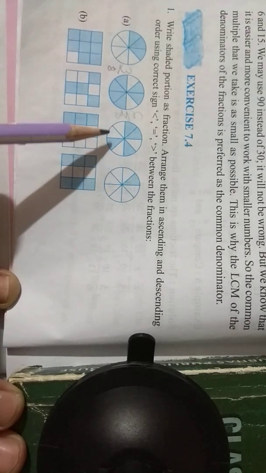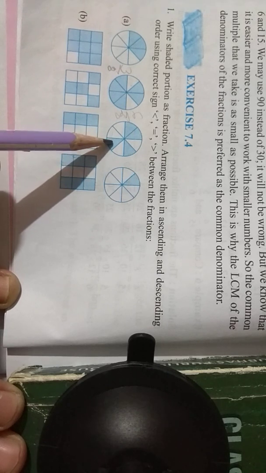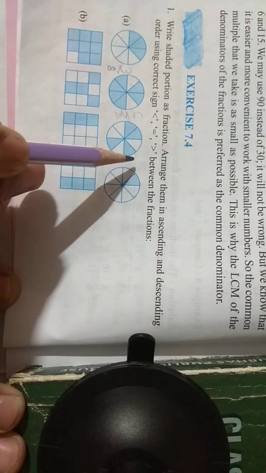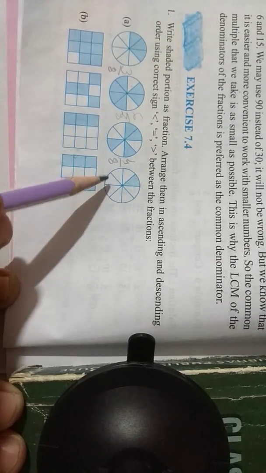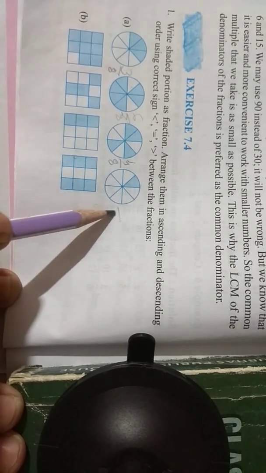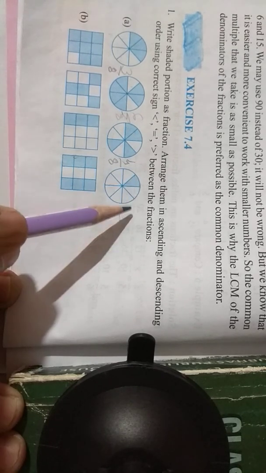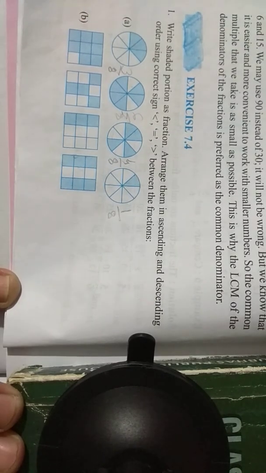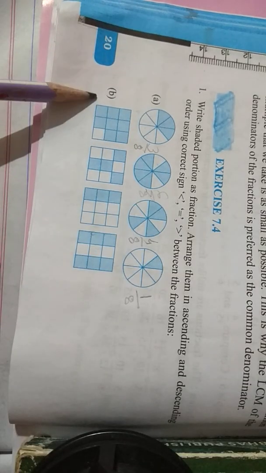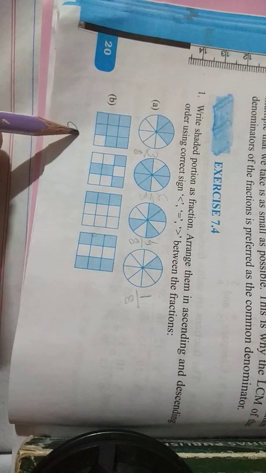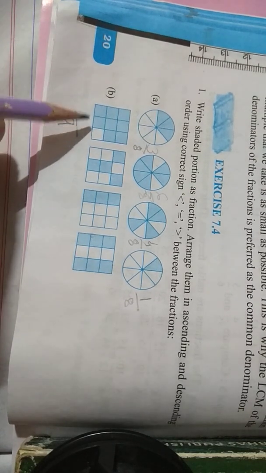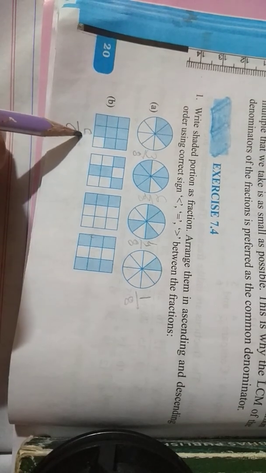Here, 8 parts, and how many are shaded? 4 are shaded. So it is 4 by 8. Here, 8 parts. Out of 8, only one is shaded. And in part B, how many parts are made here? 9 parts. And how many are shaded? 8. So what is the fraction? 8 by 9. Yes, correct.